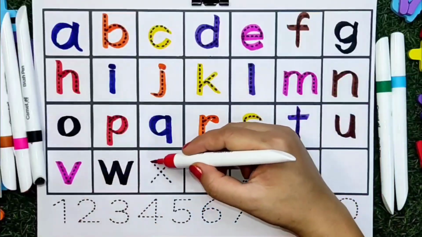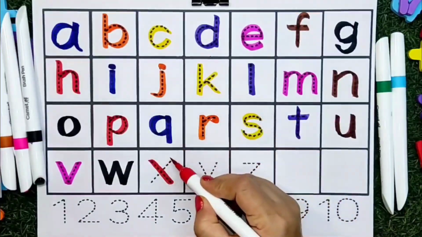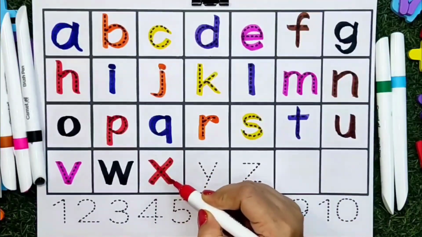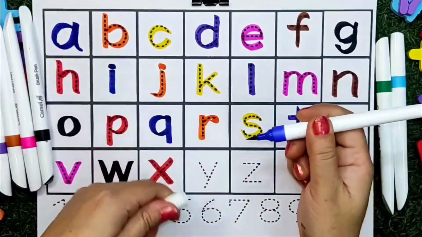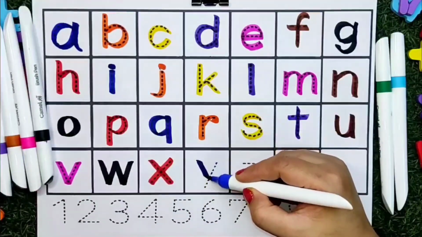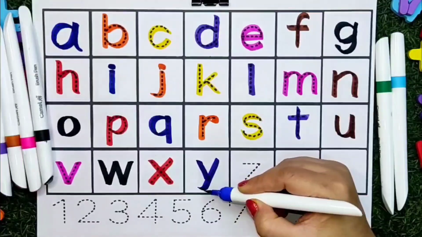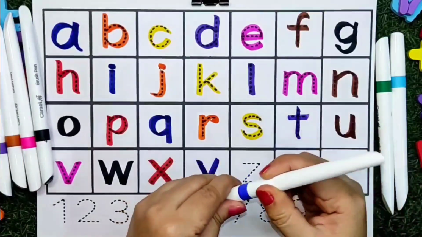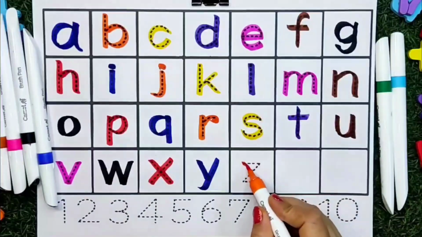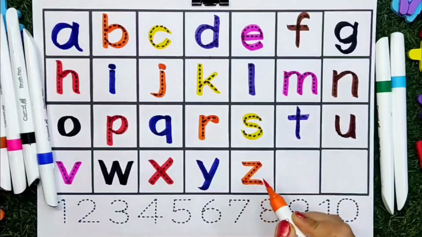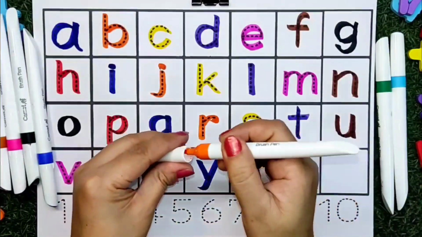Red color. X. X for X-ray. Blue color. Y. Y for yak. Orange color. Z. Z for zoo.